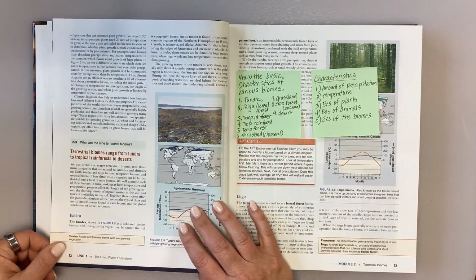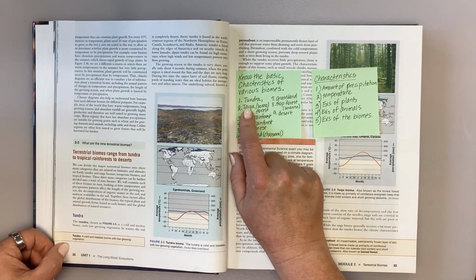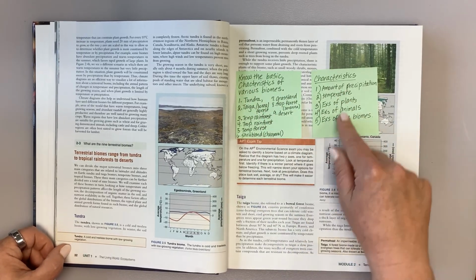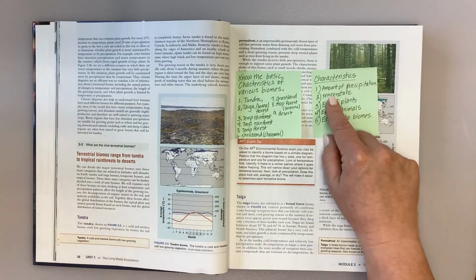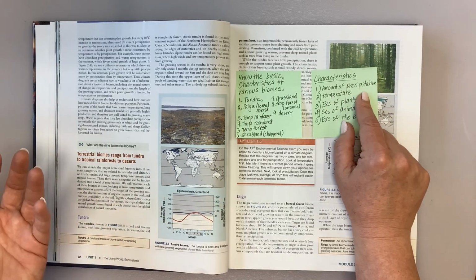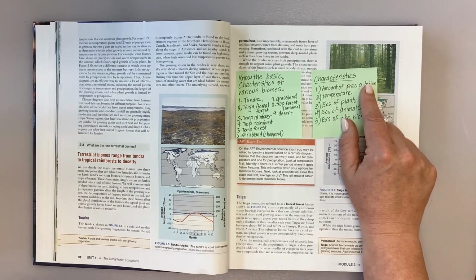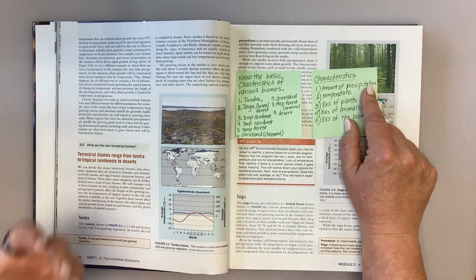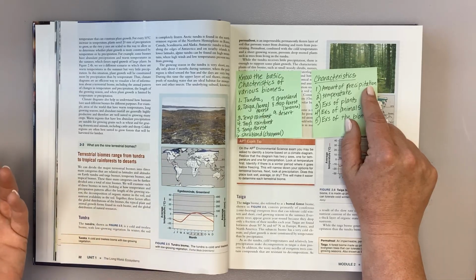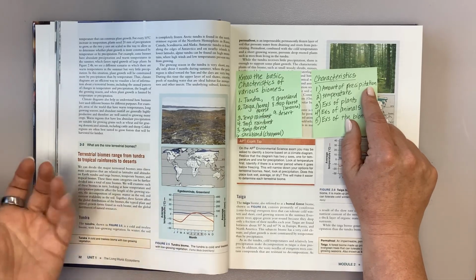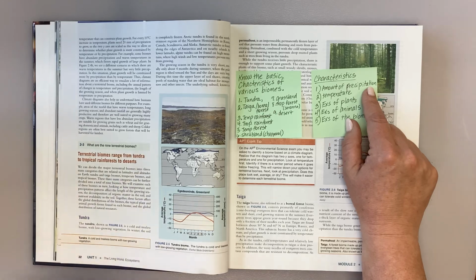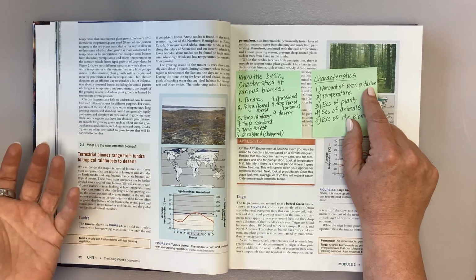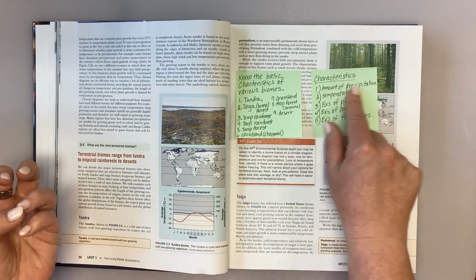Okay, then moving on, you should know the basic characteristics of these various biomes. When I say characteristics, what I mean by that is what their temperature is throughout the year and what their rainfall is on average. You don't have to memorize the exact millimeters of rainfall, but you do need to know that a desert has very little rainfall. A tropical rainforest, thus its name, has tons of rain. Grasslands tend to have seasonal rain events. Those are the sorts of things I mean when I say amount of precipitation.